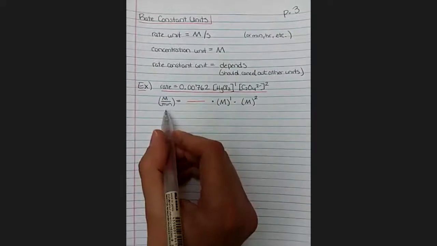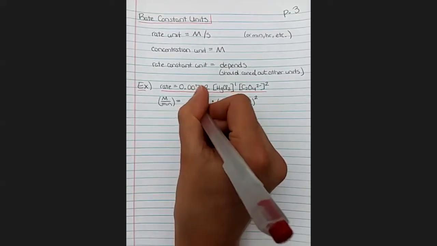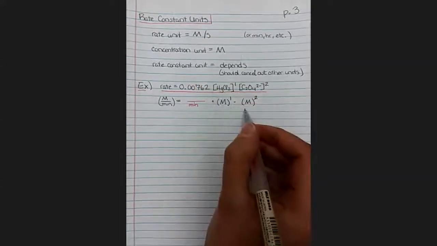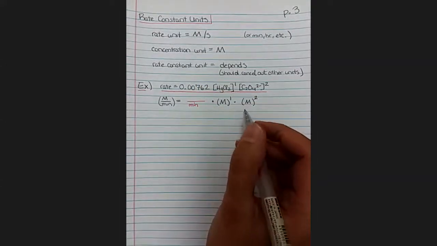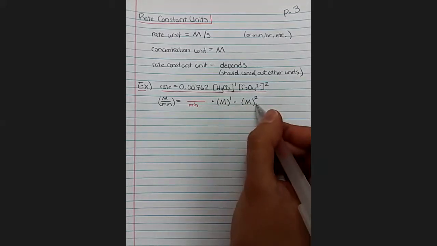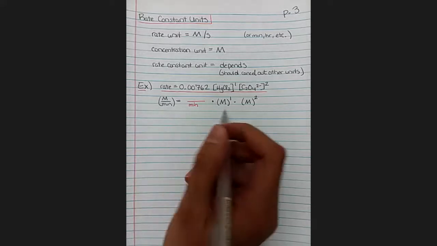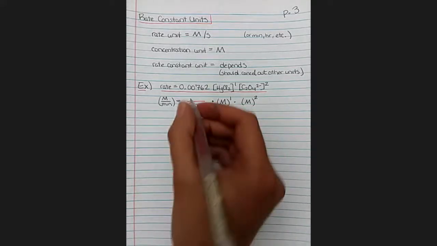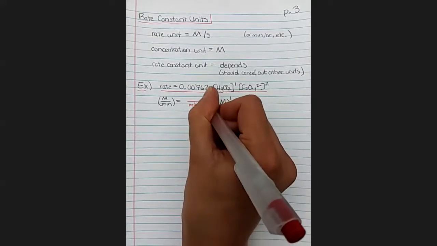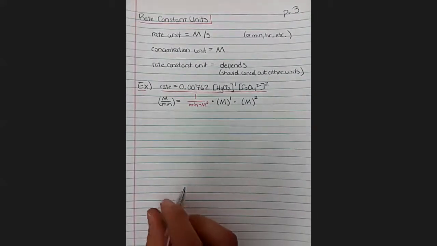So we see that there's a minute in the denominator on this side, so there has to be a minute in the denominator on this side because neither of the other terms have time in them. And then the right side has molarity to the third, and the left side only has molarity to the first. So we need to get rid of 2 of the molarities from this side. So we'll put 2 molarities in the denominator.